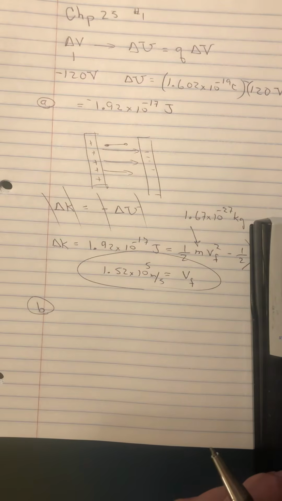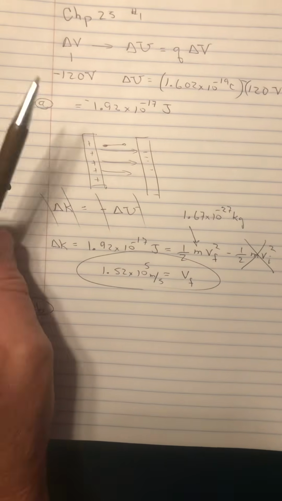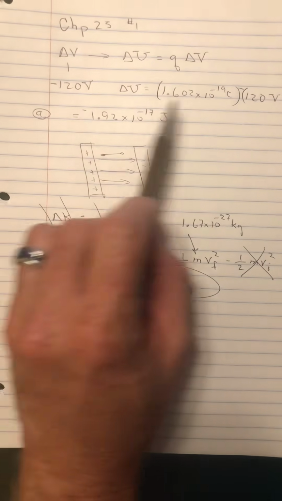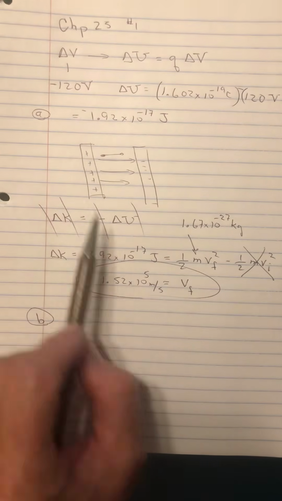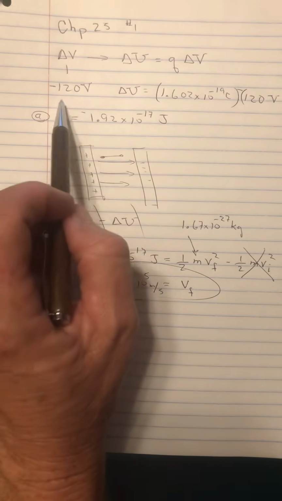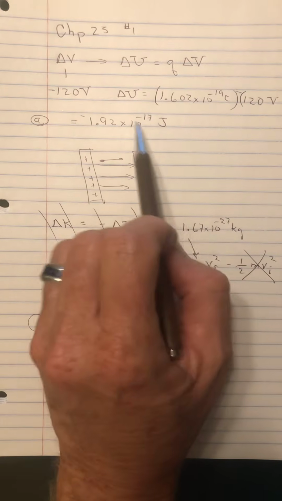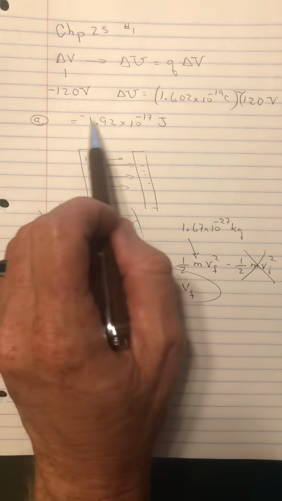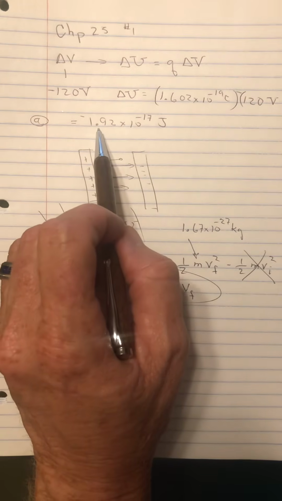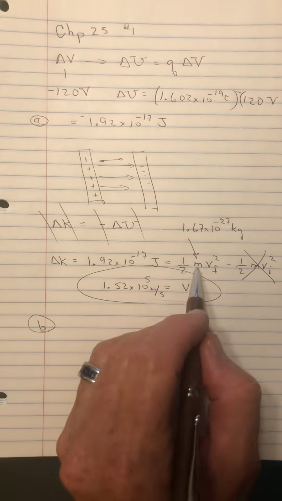B says calculate the speed of the electron that is accelerated through that same potential difference. So if you go back and look at what we did, you would see that the potential difference is the same. The charge of the electron is the same. So we're going to get the same change in potential energy, although you might argue that it would go the other way. So the change in potential would be a positive 120. But of course, we would also put in a negative charge here. So we'd still get the same negative change in energy of 1.92 times 10 to the minus 17. And then basically everything would be the same except for right here at the mass.